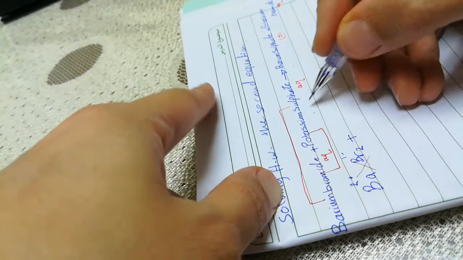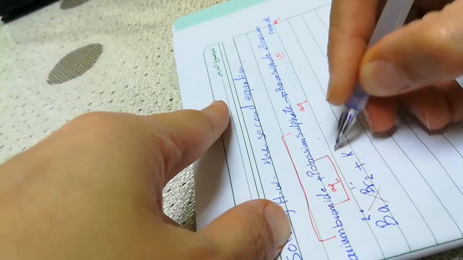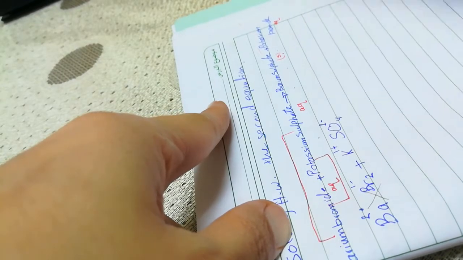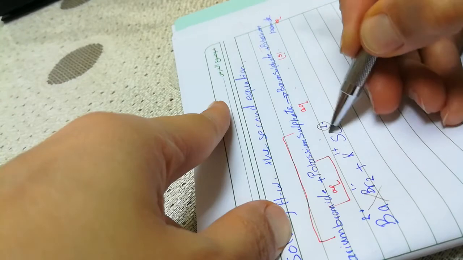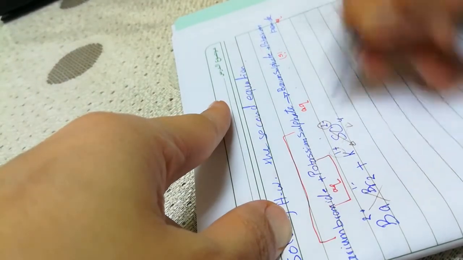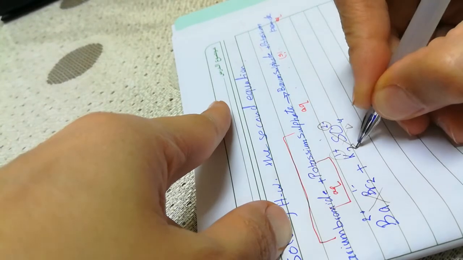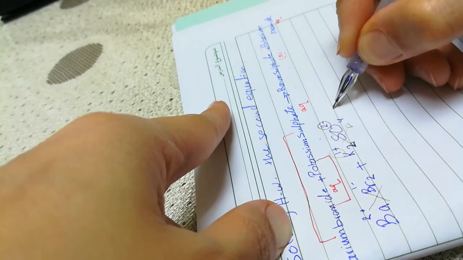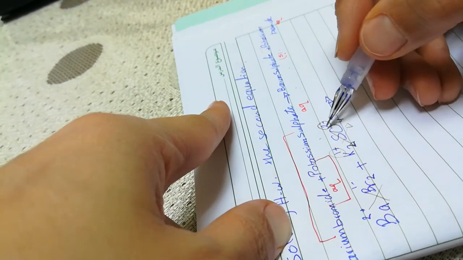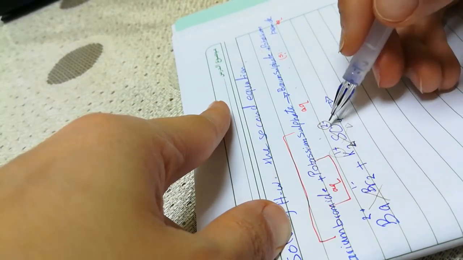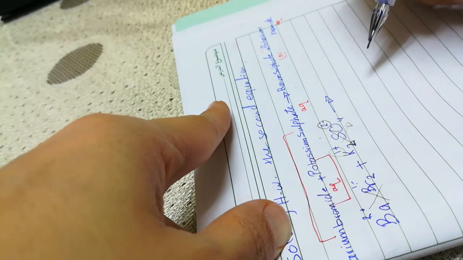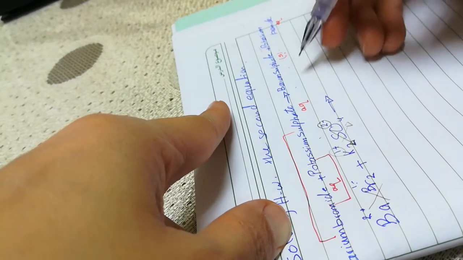Plus potassium sulfate: potassium is K, +1, sulfate is SO4, -2. If we want to cross them, the formula will be K2SO4. Gives. That's why I told you, write the charges for each ion.